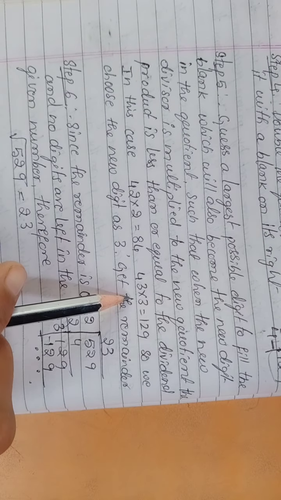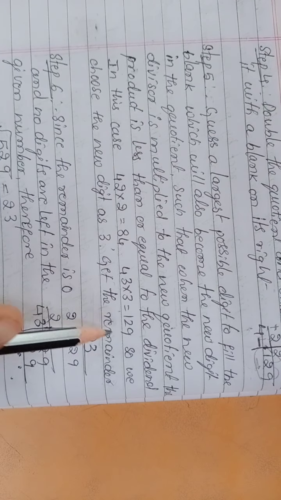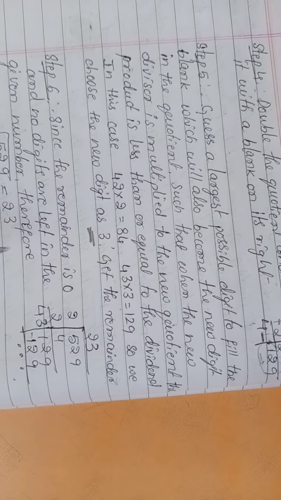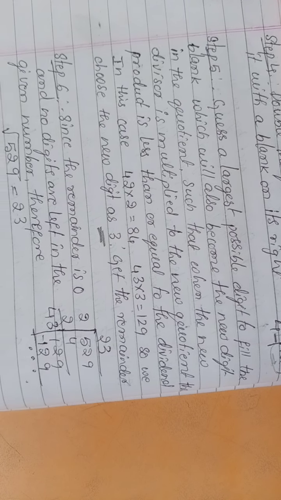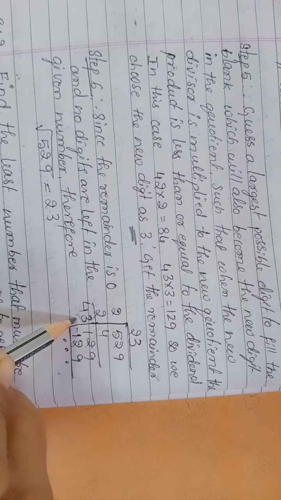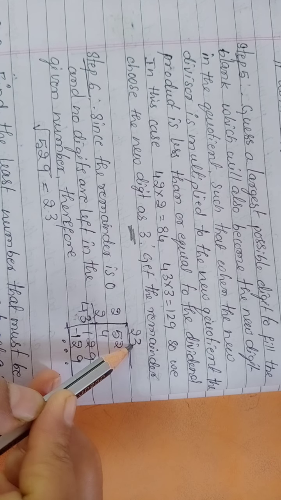Next, we go with 43 into 3, it is 129, the same number we got. So, which digit do you have to select here? 3 you should select. So, I have selected 3 here. The same thing, whatever you select as a divisor, should be written as a quotient.